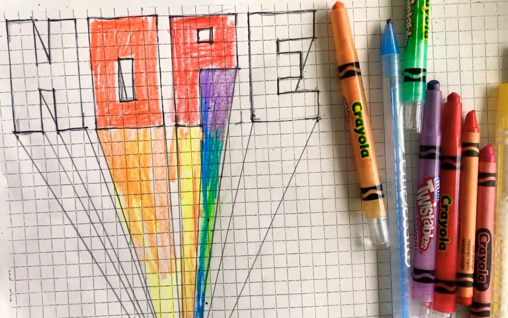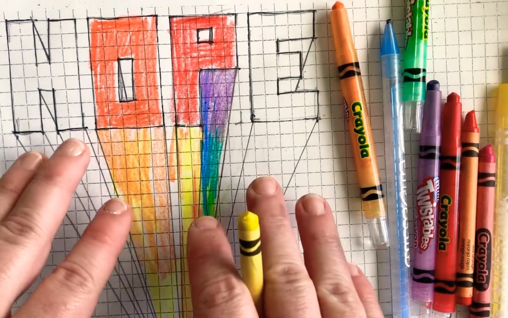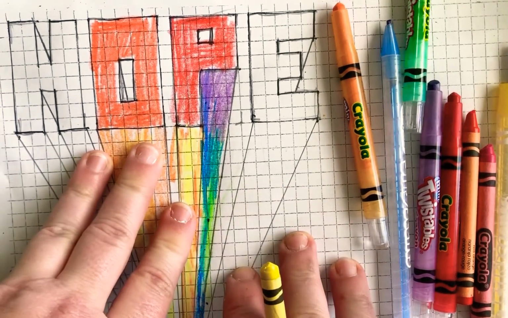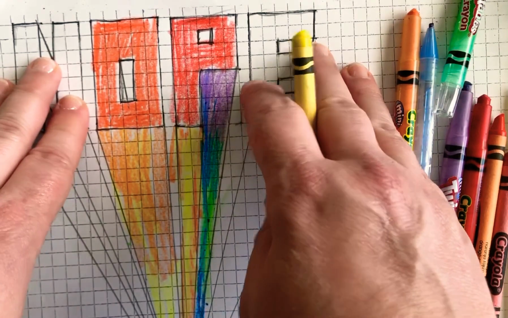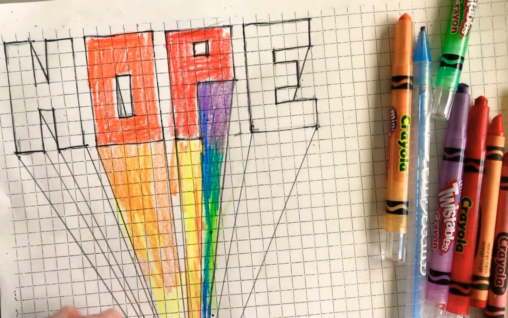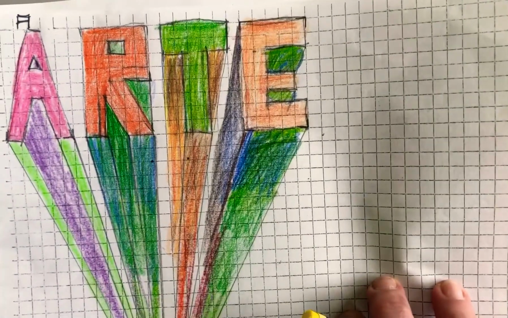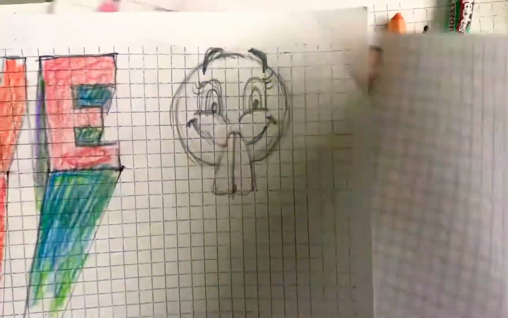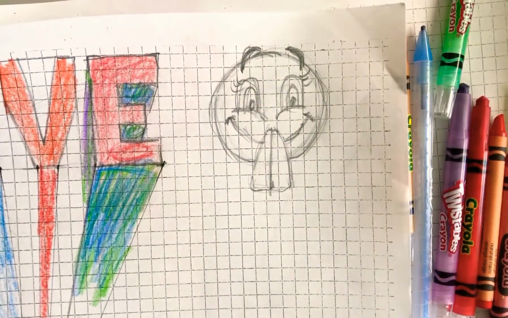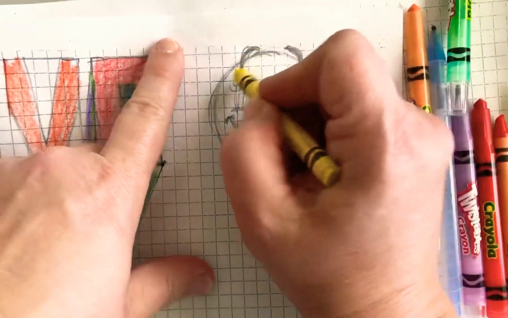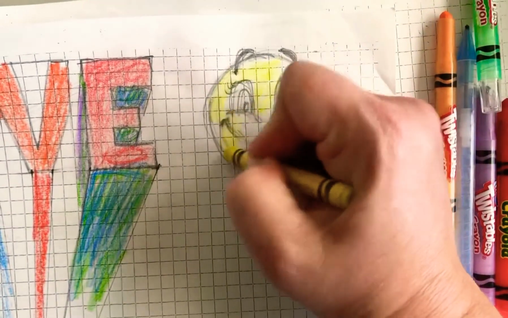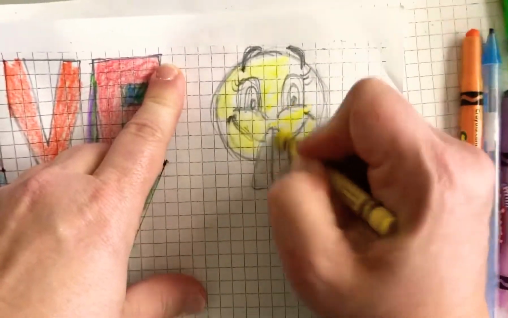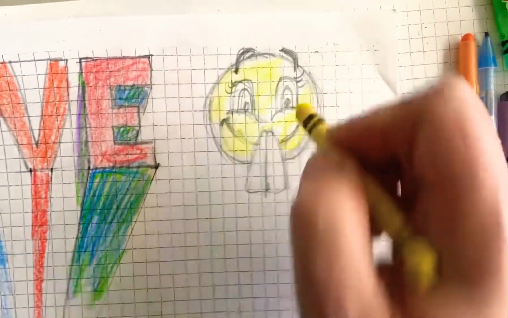So in order to get an A on this assignment, you need to have a word, at least 3 letters, preferably more. You need to color all the letters and have the shadows leading down to the vanishing point. Okay. If you choose a word and have all this extra space, why not do an emoji over here to fill the space?